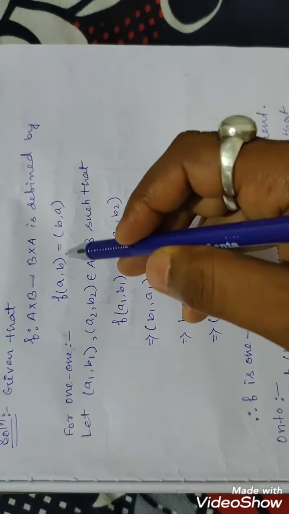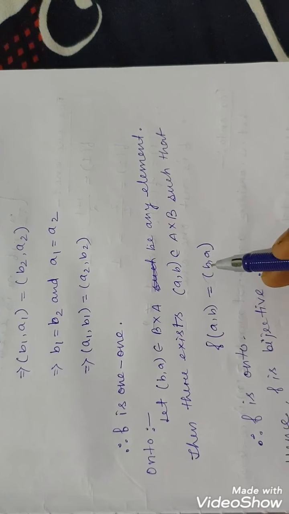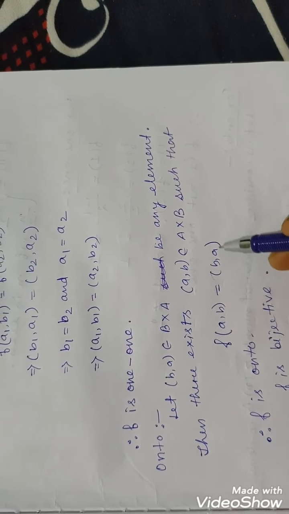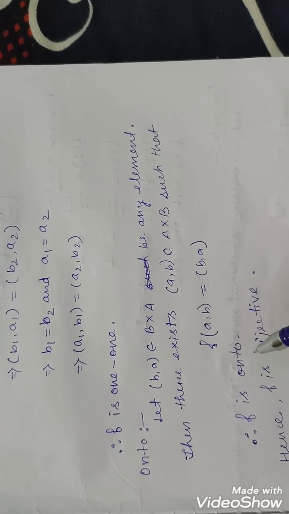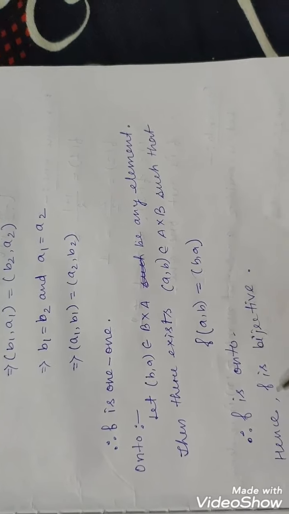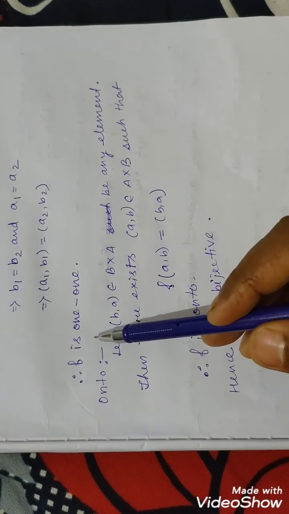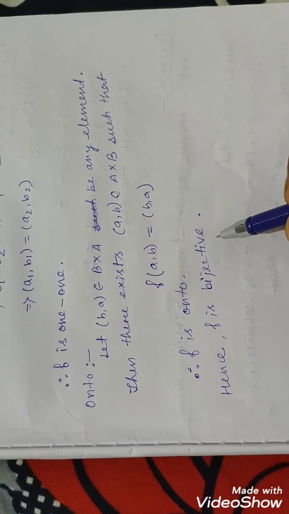It is obvious because it is already given that f(a, b) = (b, a), and this is in the codomain. Therefore f is onto, according to the definition of an onto function. So f is 1-1 and onto, hence f is bijective.